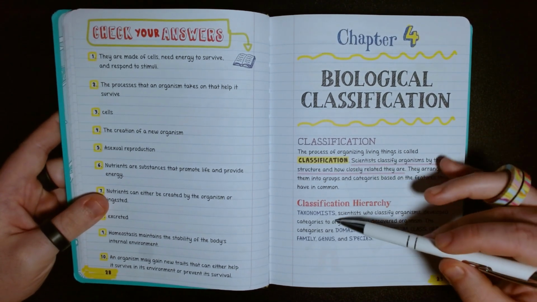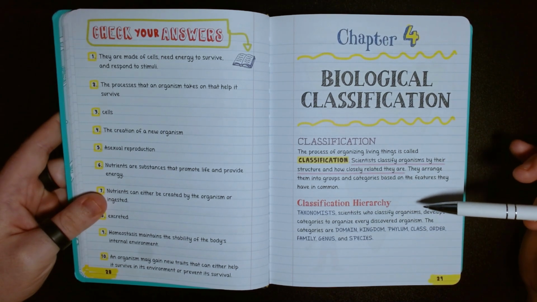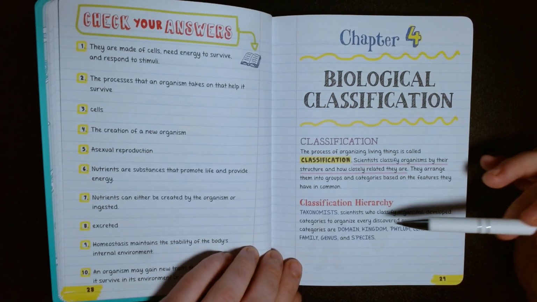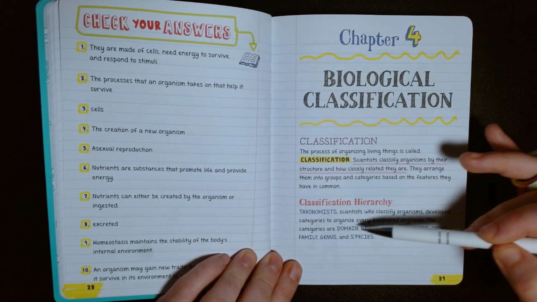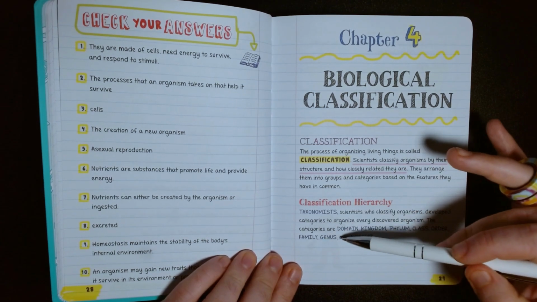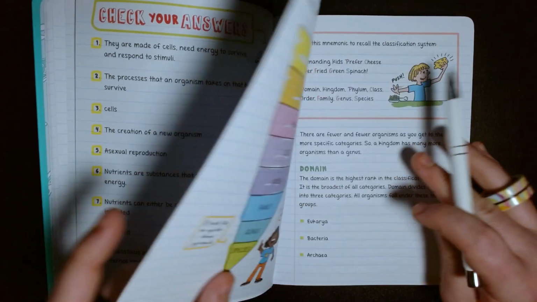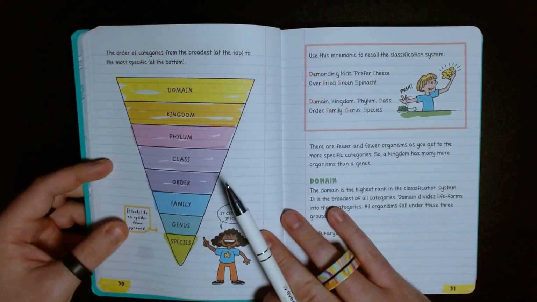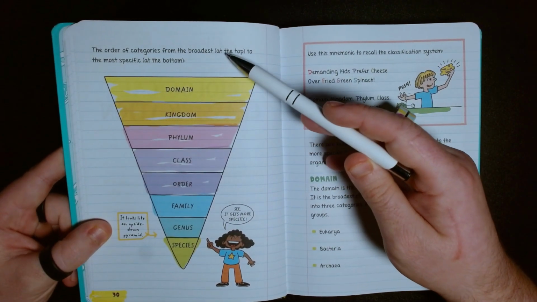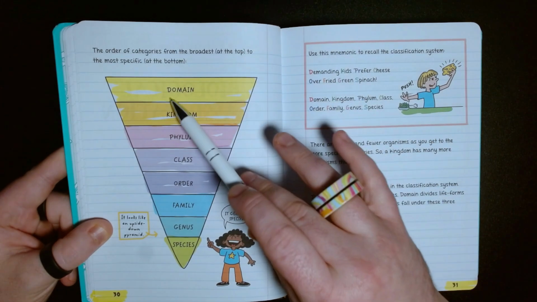Classification hierarchy. Taxonomists, scientists who classify organisms, developed categories to organize every discovered organism. The categories are domain, kingdom, phylum, class, order, family, genus, and finally species. The order of categories goes from the broadest at the top to the most specific at the bottom.